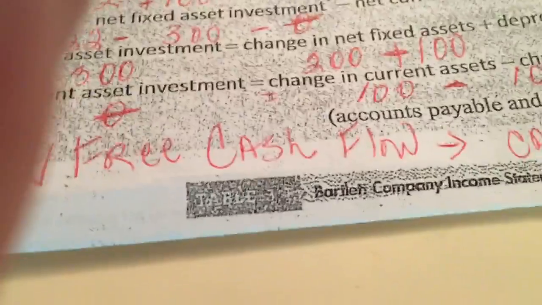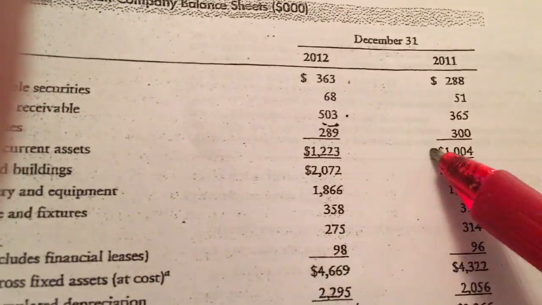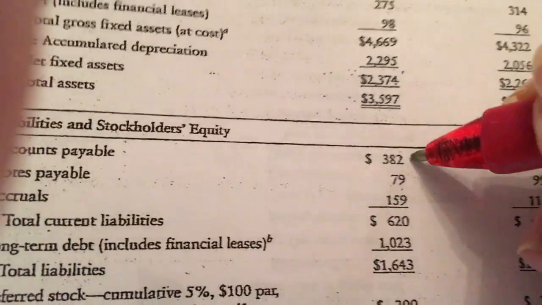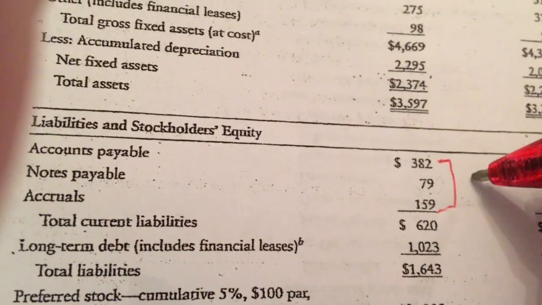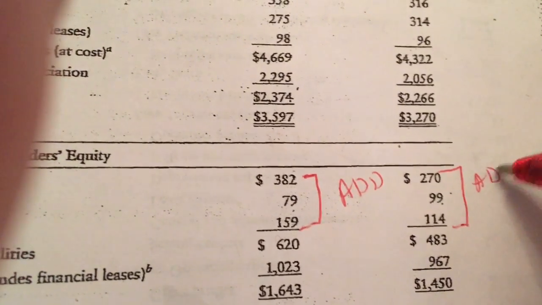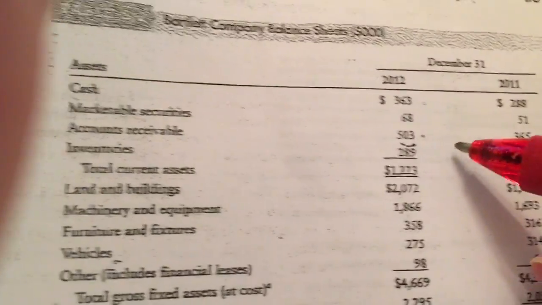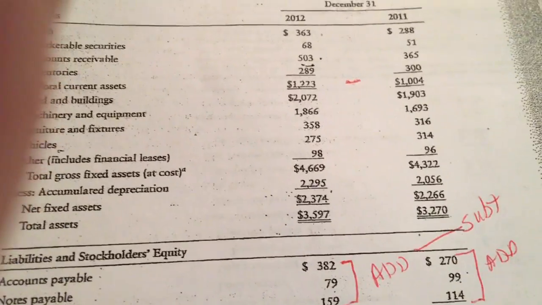You need to take a look at Bartlett. For that last formula, you need to first go to your balance sheet. You're going to look at the difference between your current assets, and then you need to look at the liabilities. You're going to add accounts payable and accruals for each year, and then subtract them. That number will be subtracted from the difference in your current assets. So that last calculation is where you're going to get your numbers from.